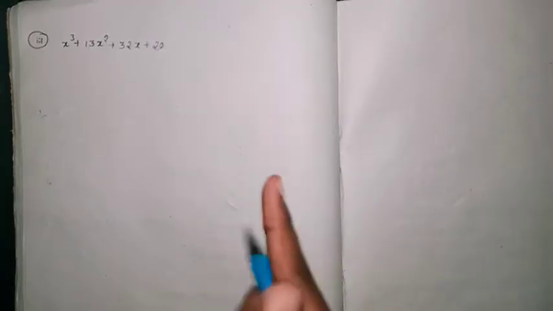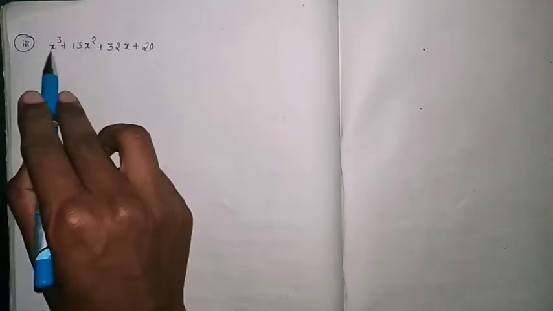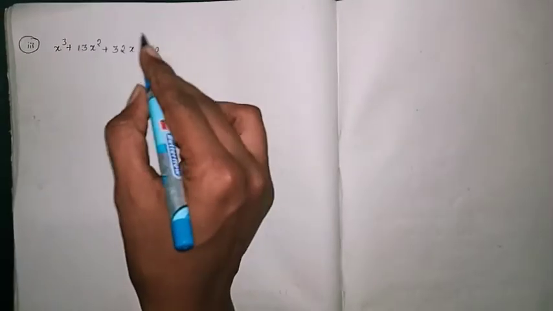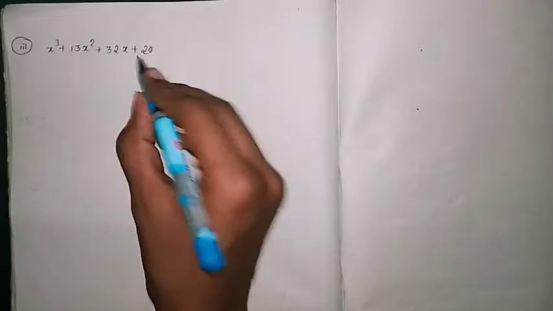The same method we are following. The first one is the trial and error method. You have to guess, and you have to check the constant term. Before that you have to check the equation. It is x cube, x square, x to the power 1, x to the power 0, the constant term. So after that you have to check the constant term. Which is the constant term?